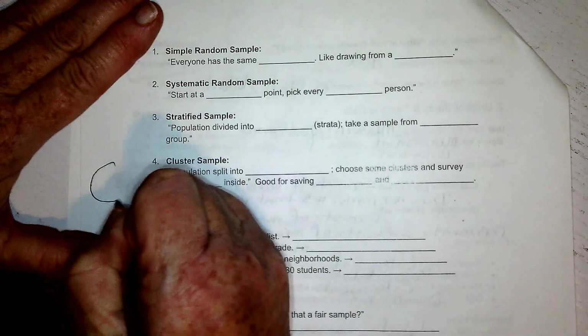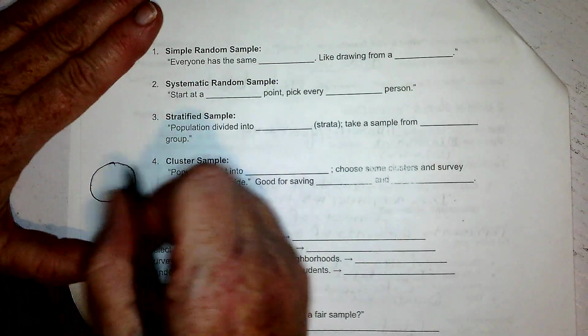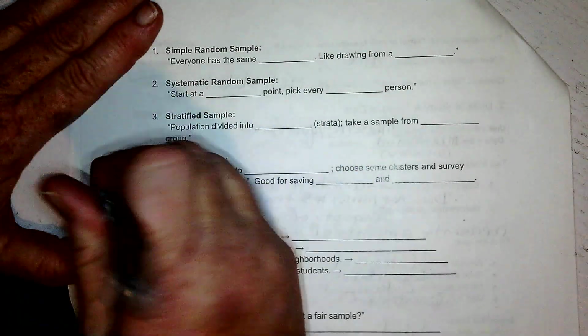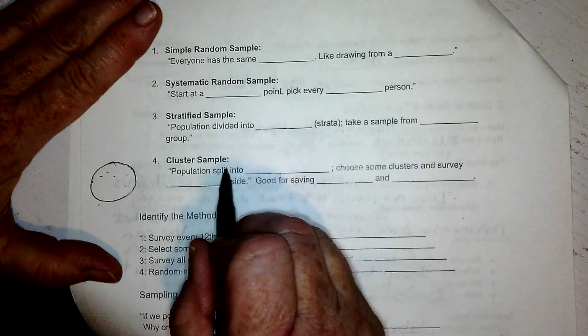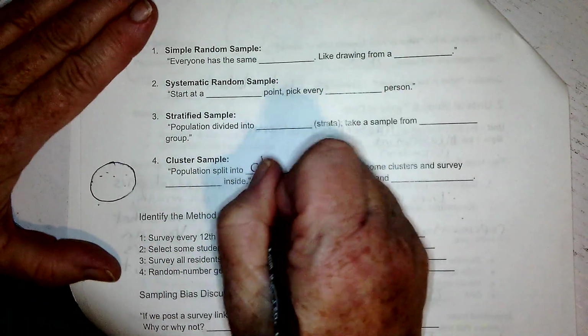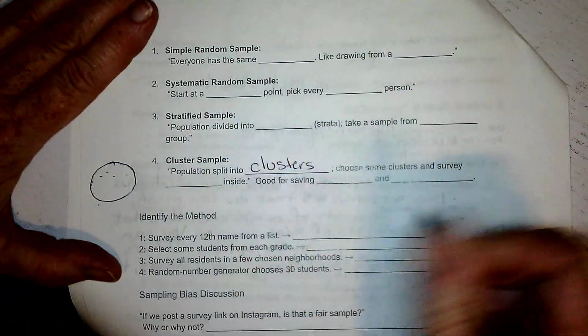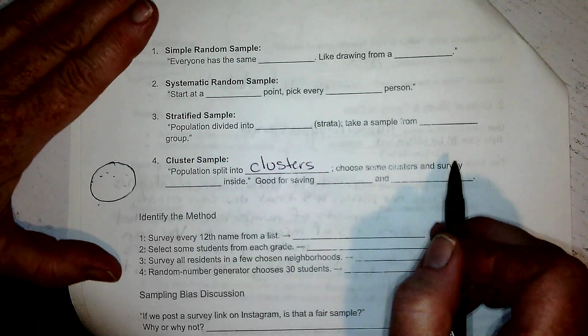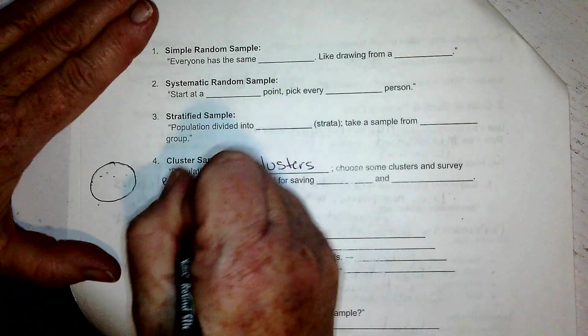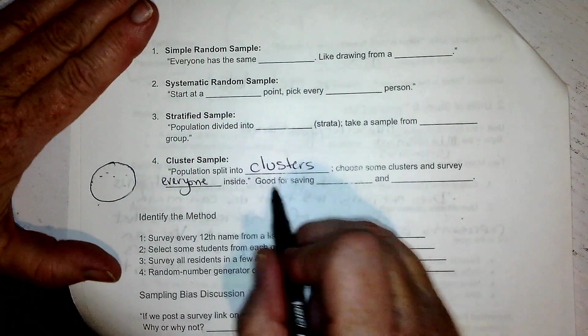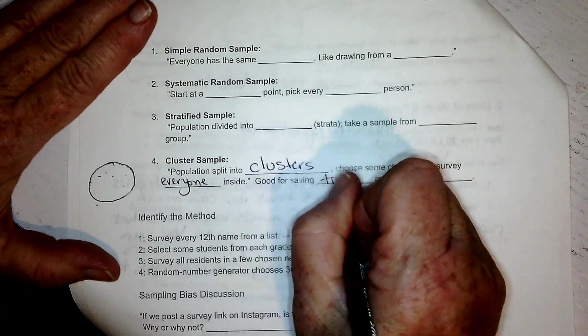For cluster sampling, let's just say our population is our entire JCC population. The population is split into clusters, and you choose some clusters and survey everyone inside. It's good for saving time and money.